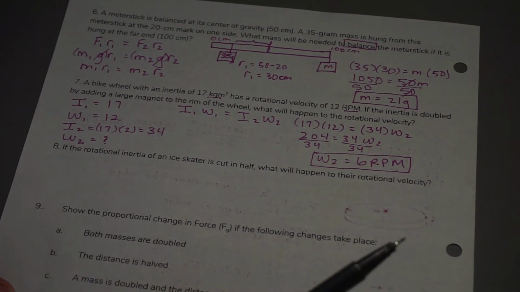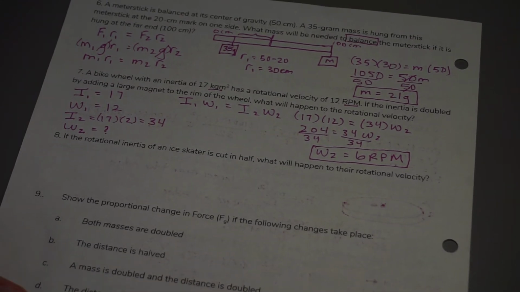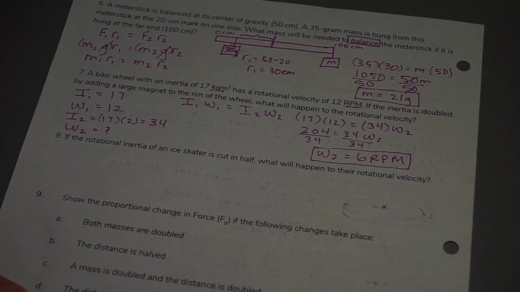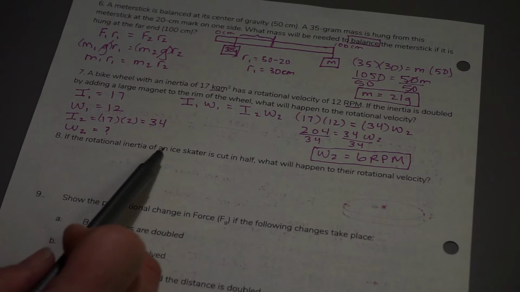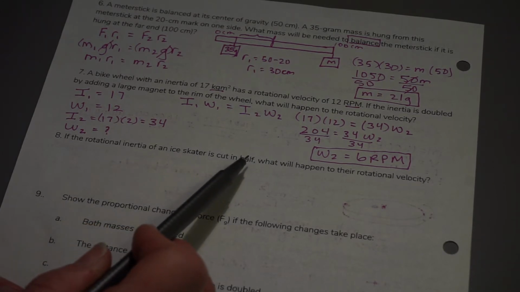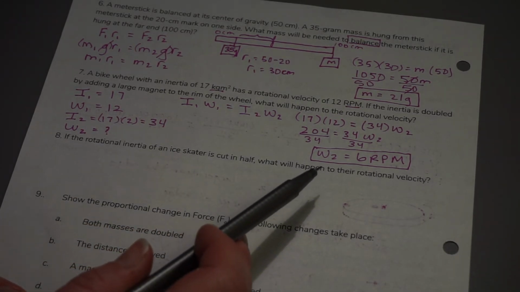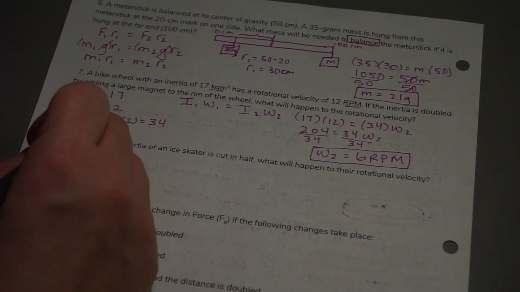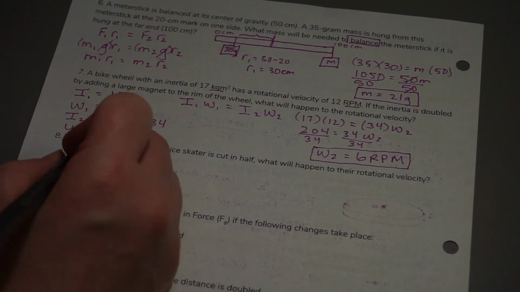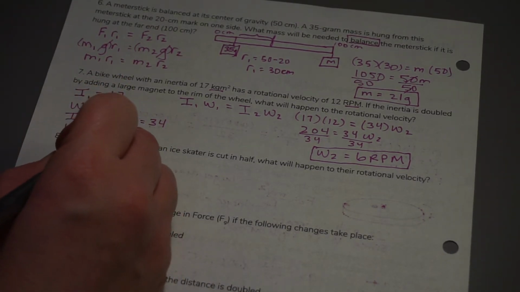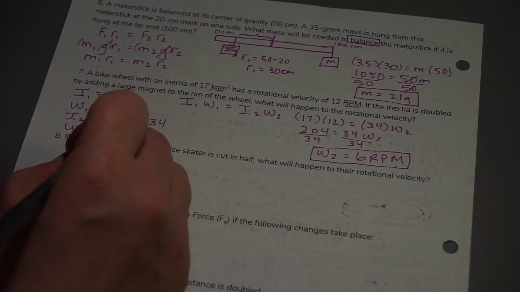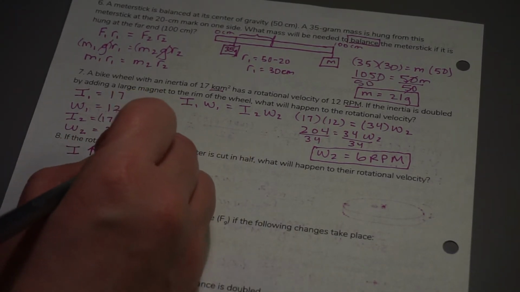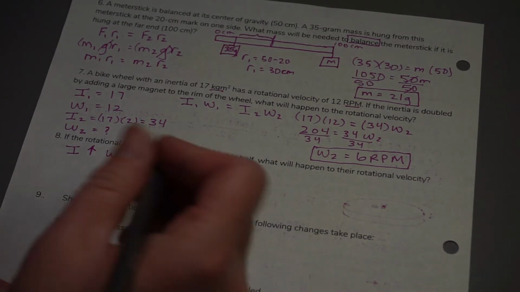The next question is a little closer to that, where there's not numbers to plug in, you just have to think through it logically. If the rotational inertia of an ice skater is cut in half, what will happen to the rotational velocity? So as I was stating up there in number 7, if the inertia increases, the rotational velocity is going to decrease.